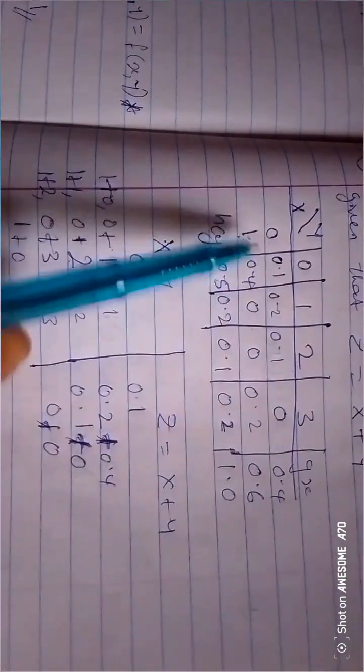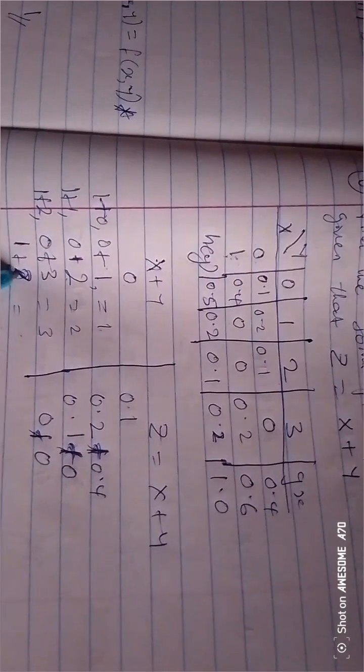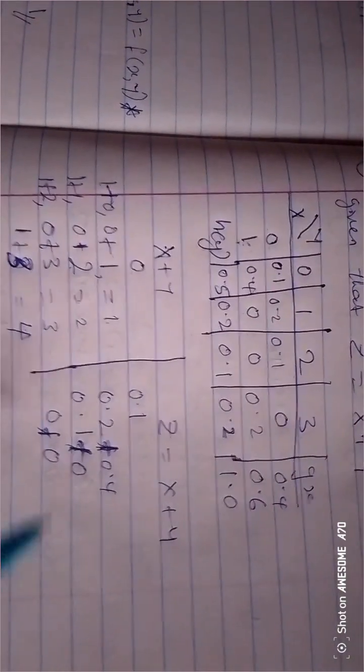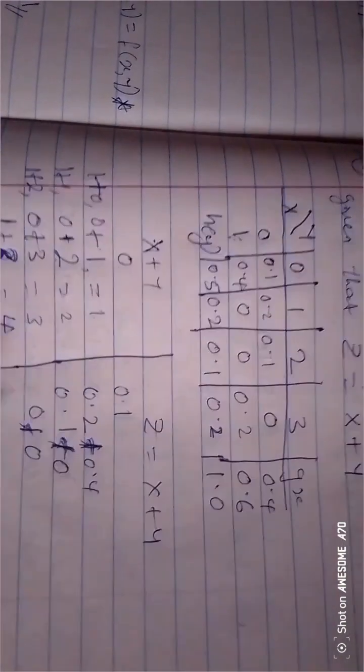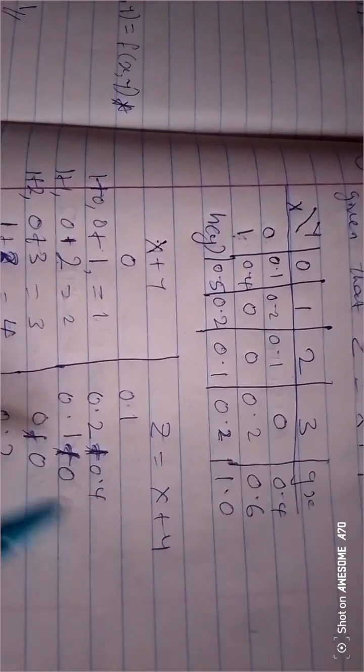The next one is 1 plus 3, which gives us a 4. So 1 plus 3 giving us a 4 is now 0.2, right? So 0.2 here. With that you are done.